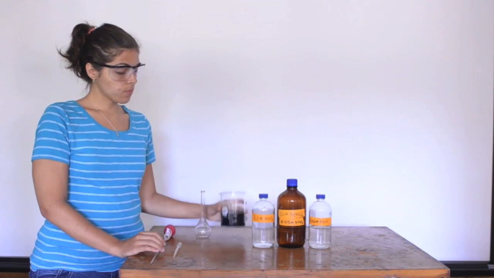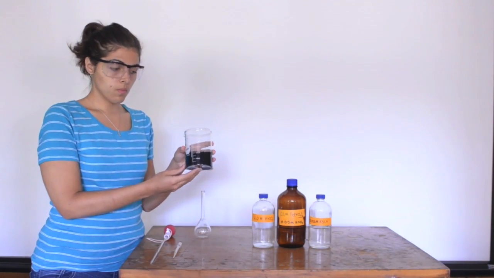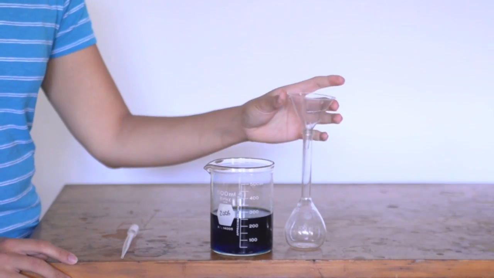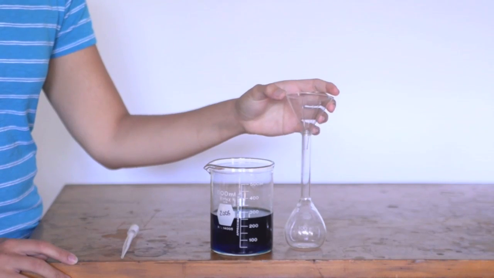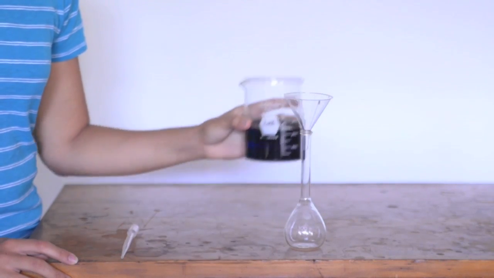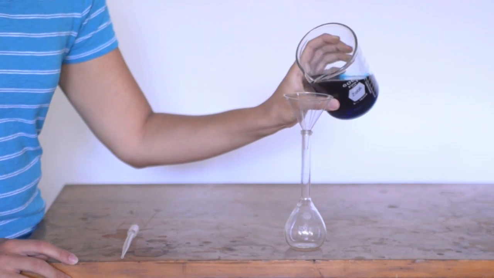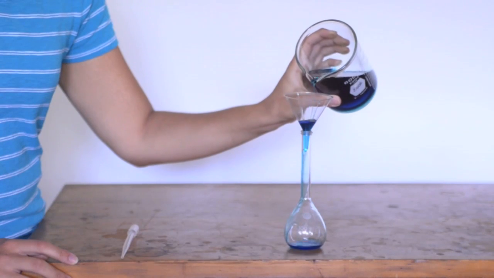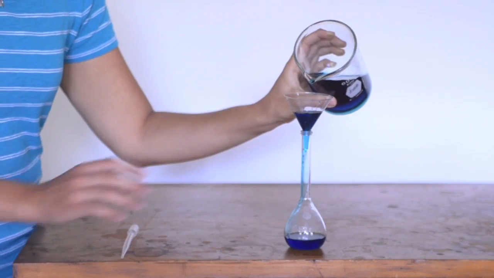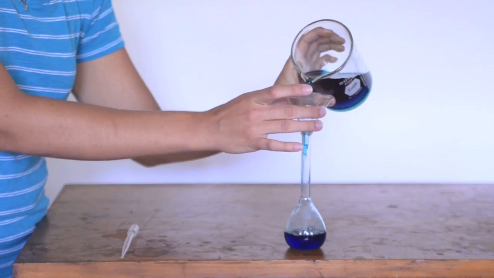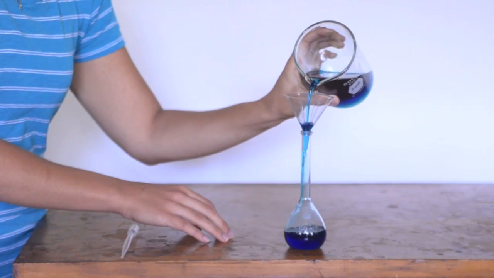We'll demonstrate using the volumetric flask with a solution of colored water. To fill a volumetric flask, you'll probably want to use a plastic funnel that you can find in your drawer. So insert the plastic funnel into the neck of the flask and then pour solution from a beaker or other container into the flask, and pour it slowly and allow the solution to carefully drain into the volumetric flask.